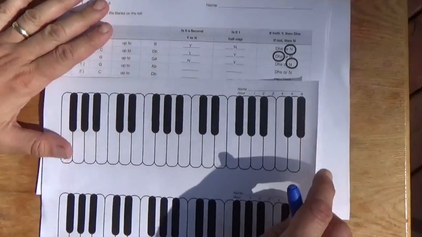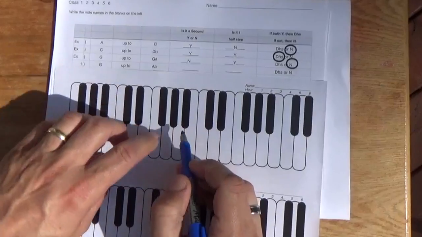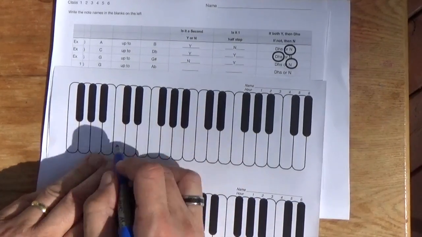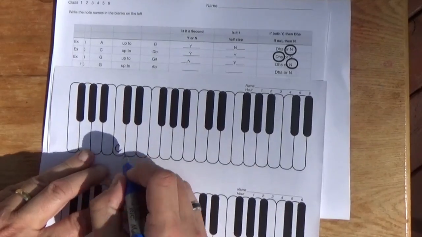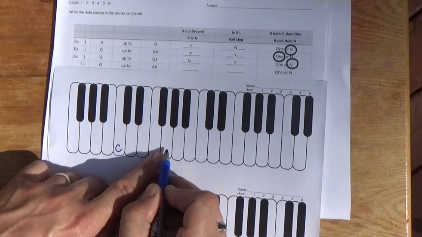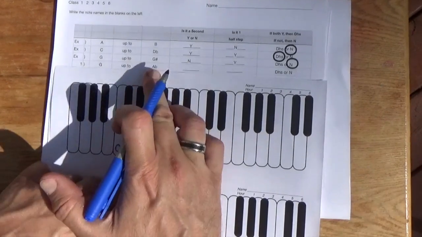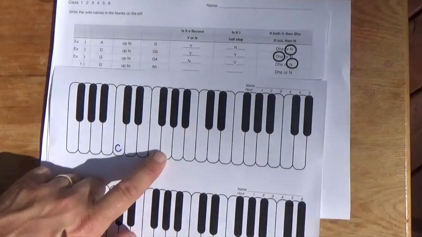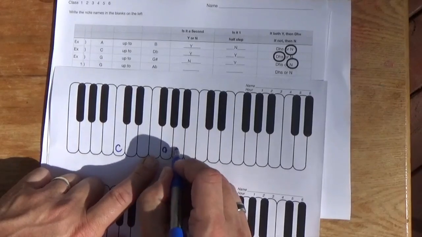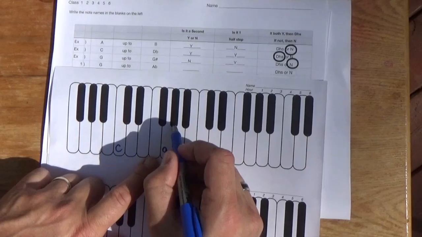So we have G up to A flat. And again, until we can recognize these intervals on sight, go ahead and start by finding C, and then work your way up. C, D, E, F, G. And it asks, G to A flat, is that a diatonic half step or not? So here's our G, and here's our A. So there's our A flat.